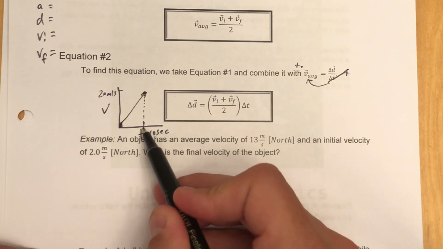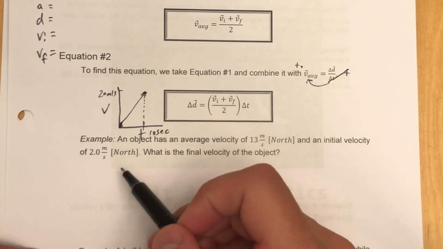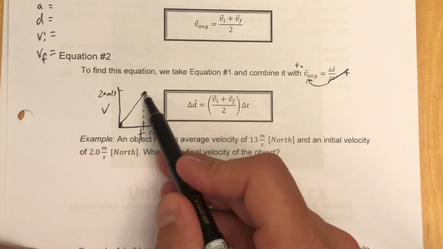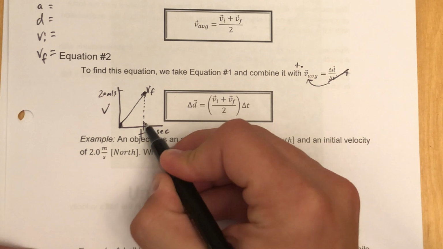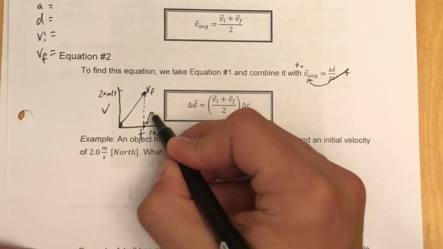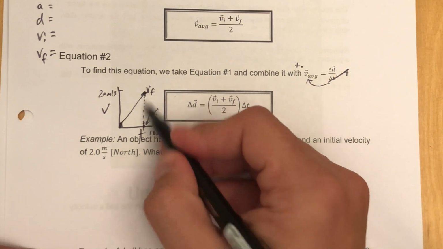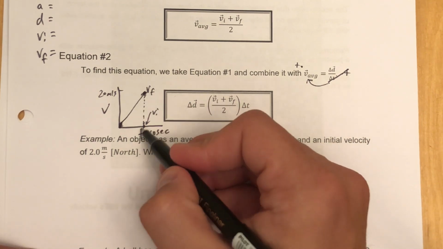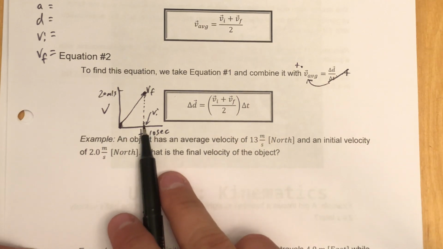Which is just base times height divided by 2, right? Base times height divided by 2. And the height, if you look at the height, what is the height? The height is just your final value here minus whatever your initial value is at the bottom there. So your final velocity minus your initial velocity. So the change in that amount over that time frame multiplied by the time right over here.